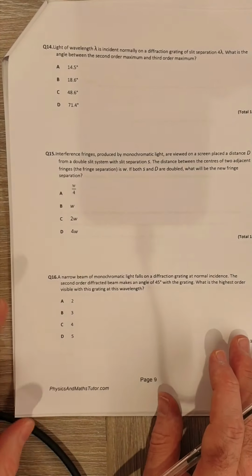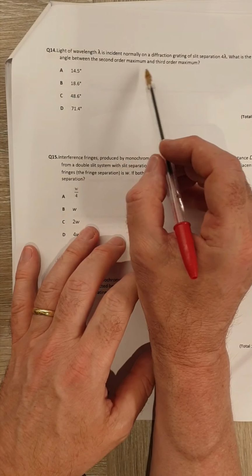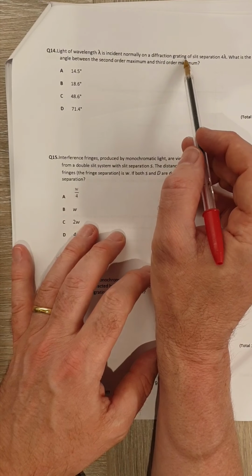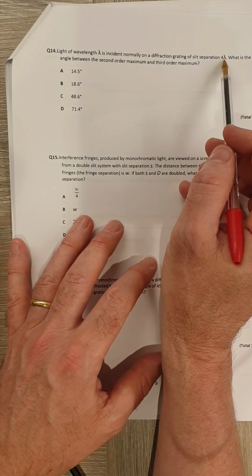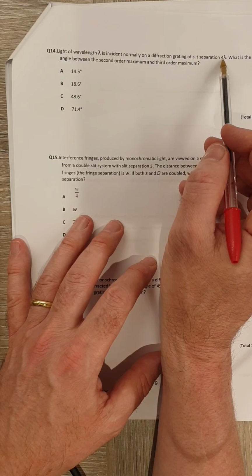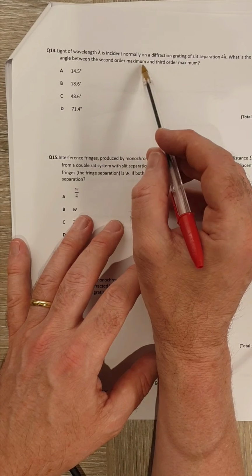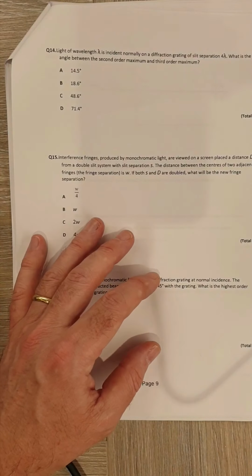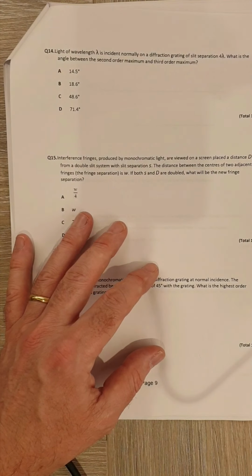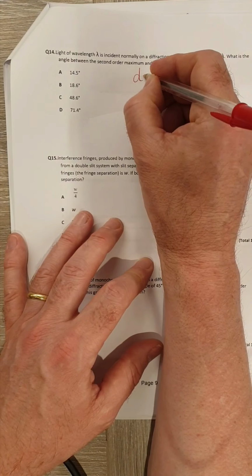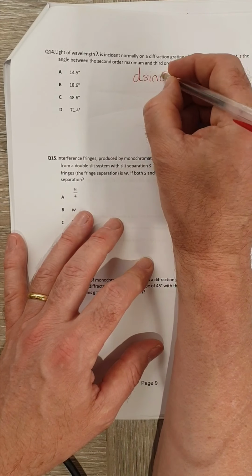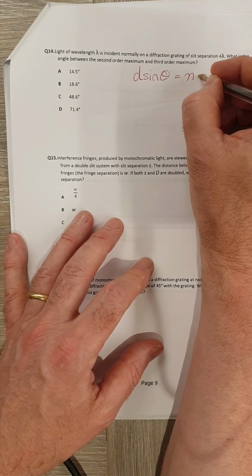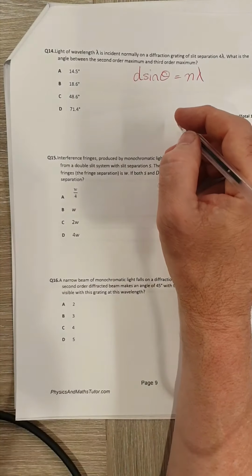Question 14. Light of wavelength is incident normally on a diffraction grating, and the slit separation is 4 times the wavelength. What is the angle between the second order maximum and the third order maximum? So remember, the equation that I'm using is the slit separation times the sine of the angle is equal to the order times the wavelength.